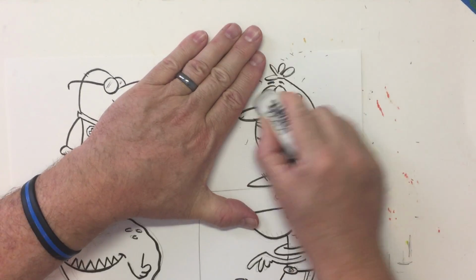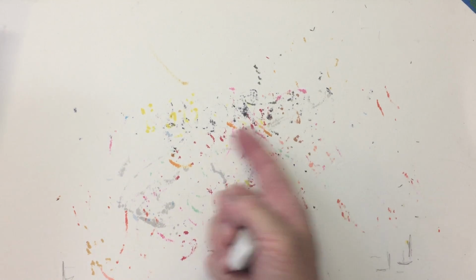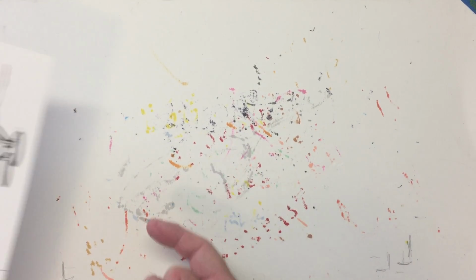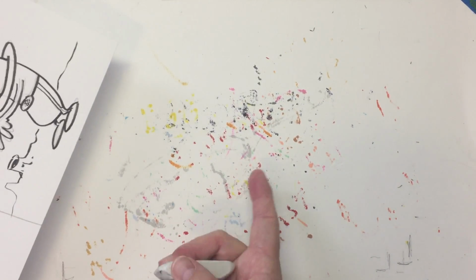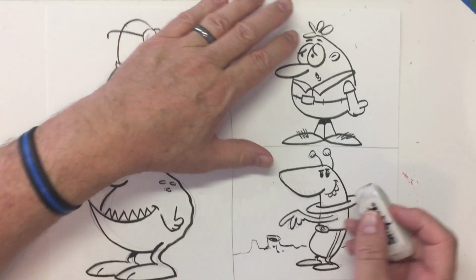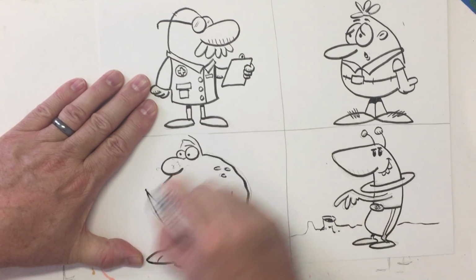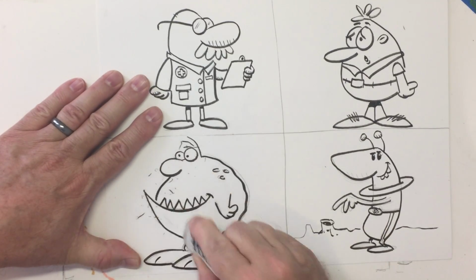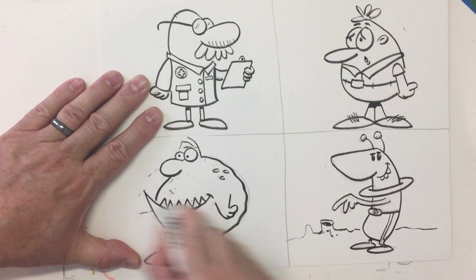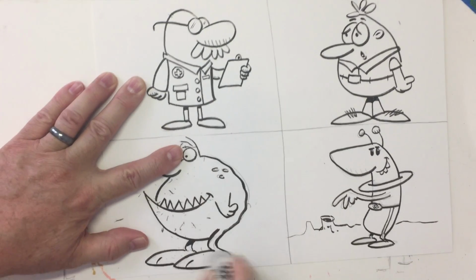Because you know what happens when you use markers? Yeah, look at this. That's a white piece of paper, and all the markers, the ink bleeds through the paper. So you don't want that to end up on your kitchen table. I don't think Mom and Dad will be too happy about that. So if you're going to use markers, make sure you've got plenty of paper underneath or something that can absorb all that extra ink, okay?